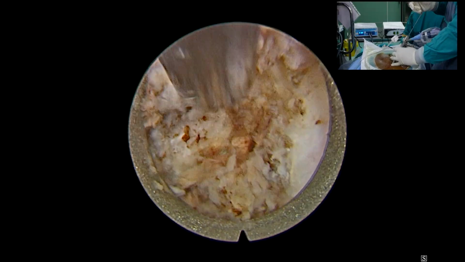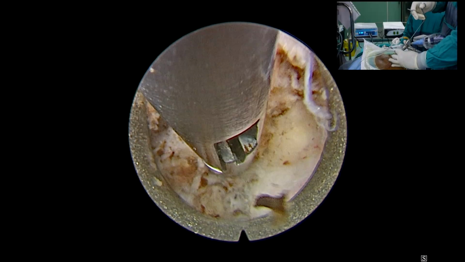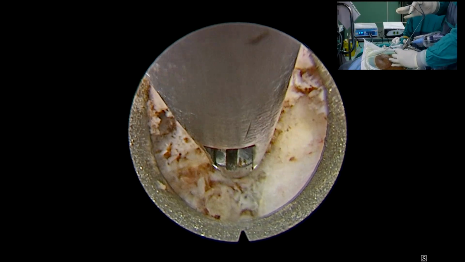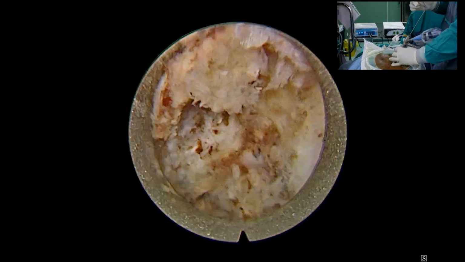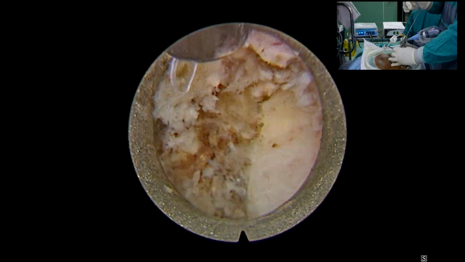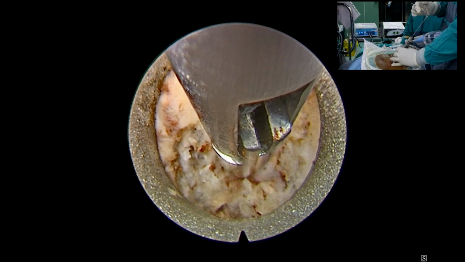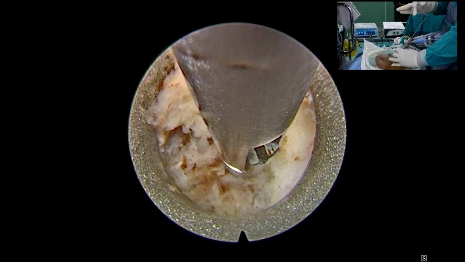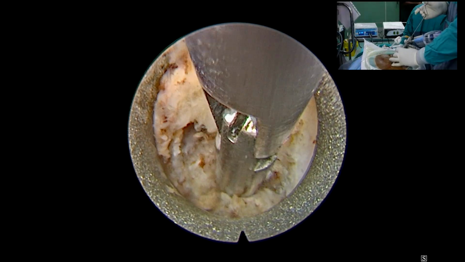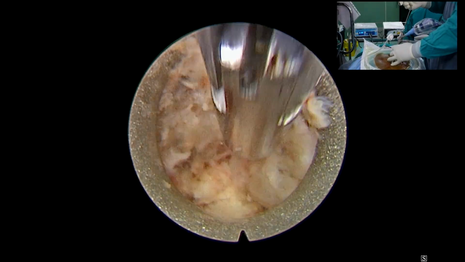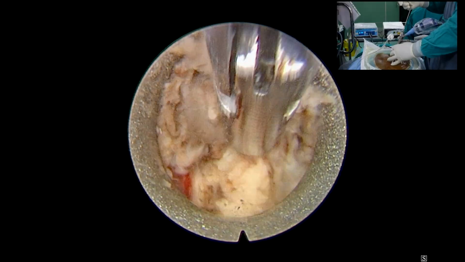So this is the only interlaminar space which Dr. Shubhendu is palpating. That is the lower lamina, that is the upper lamina. So we will make a larger window over here with great effort of Dr. Shubhendu.